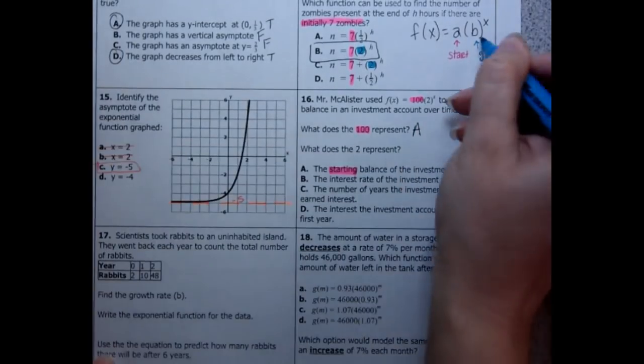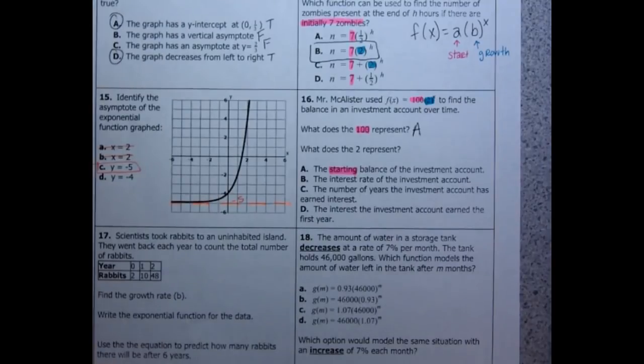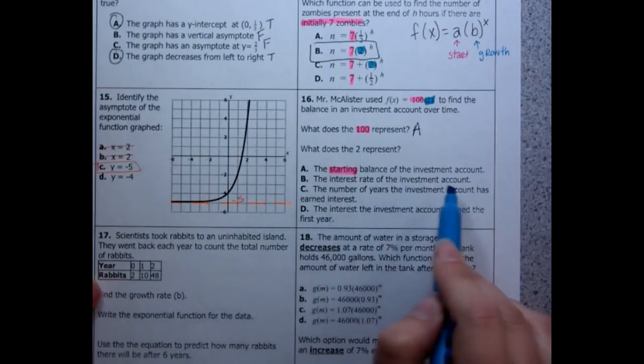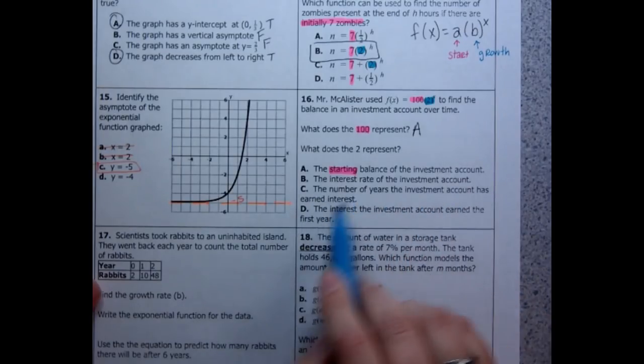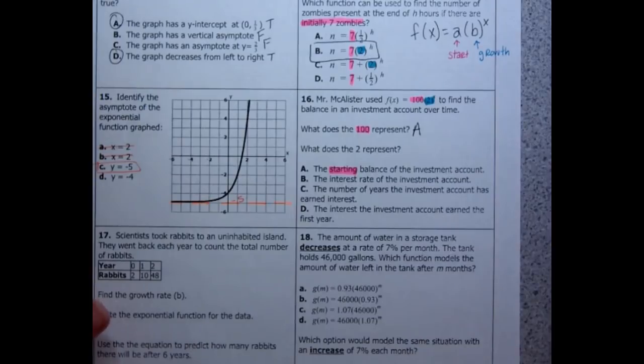Okay, what does the 2 represent? 2 is my growth. So which one talks about how much it grows? Not the starting balance, we said that was the 100. The interest rate of the investment account. The number of years the investment account has earned interest, or the interest the investment account has earned in the first year. So there's one more number we didn't talk about in this formula, and it's the x. X is your number of times.